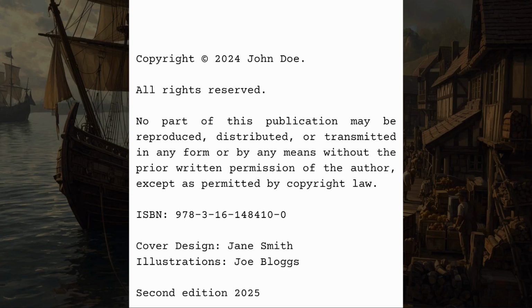Copyright page. Is it required for your Amazon KDP book? Let's break it down and build one together.